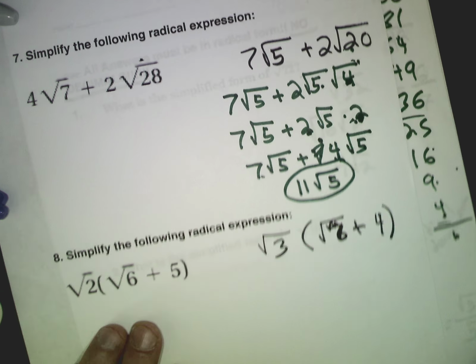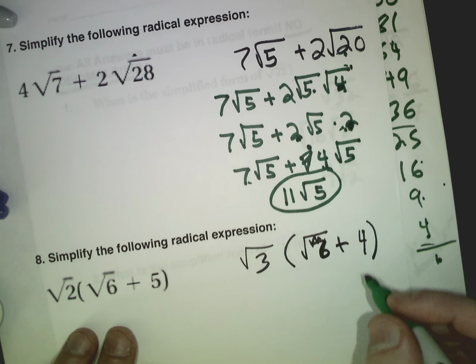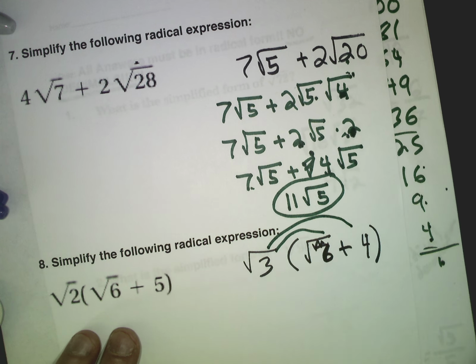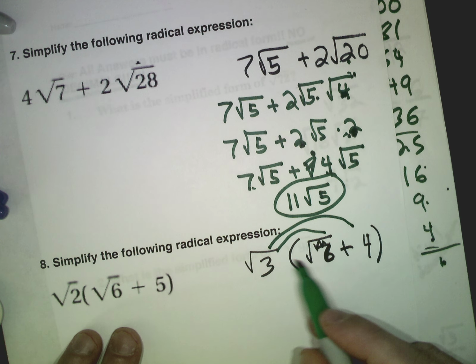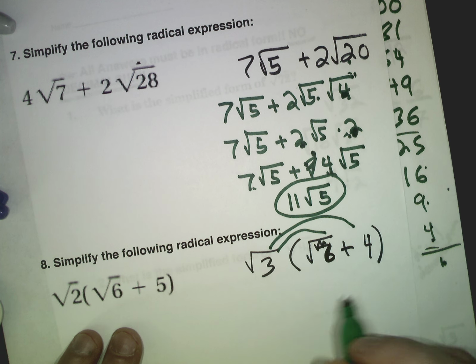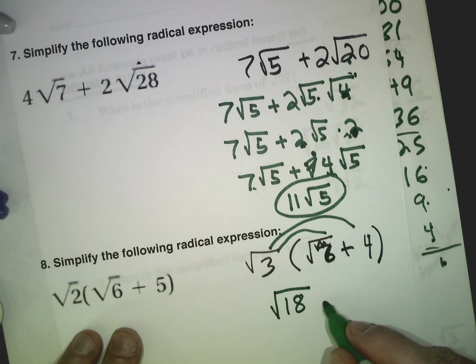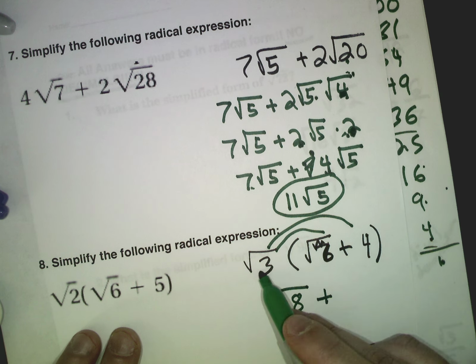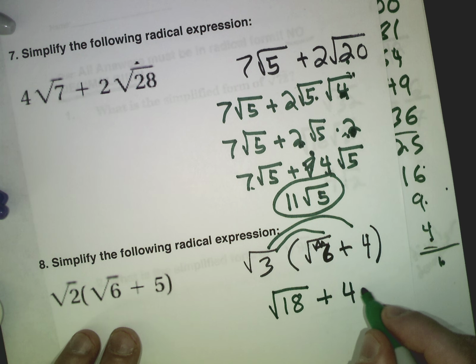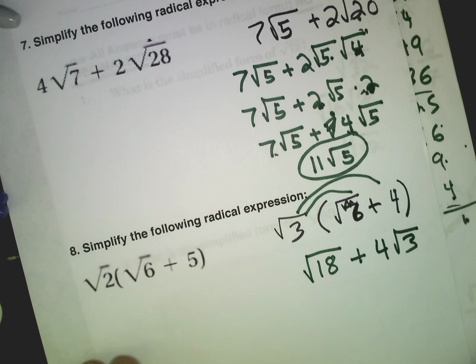Here's another example. One more. This one, simplify the following. We're going to use a little bit of our good old distributive property. So I have square root of 3 times square root of 6 plus 4. Square root of 3 times square root of 6 is square root of 18. I just multiply the numbers on the inside. Plus, because there's a plus sign here, square root of 3 times 4 is just 4 square root of 3. No math needed.